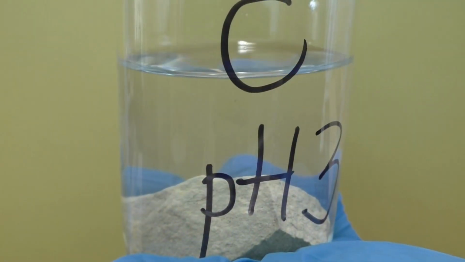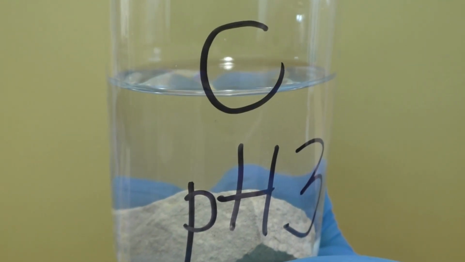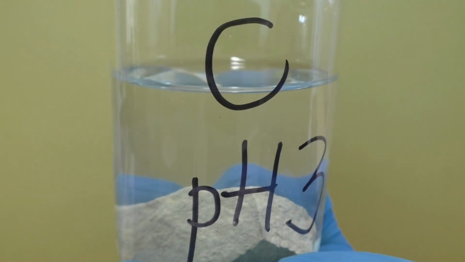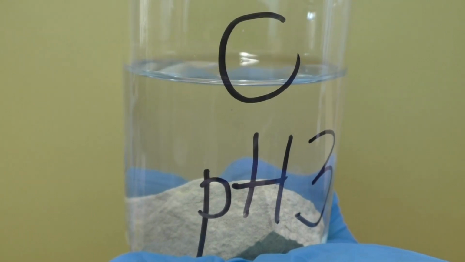We are seeing that the limestone is reacting with the citric acid immediately and intensively. Damage to marble surfaces occurs over a longer period of time.